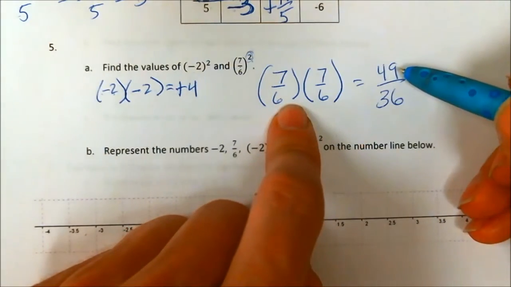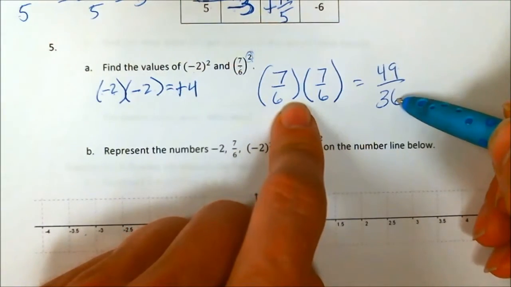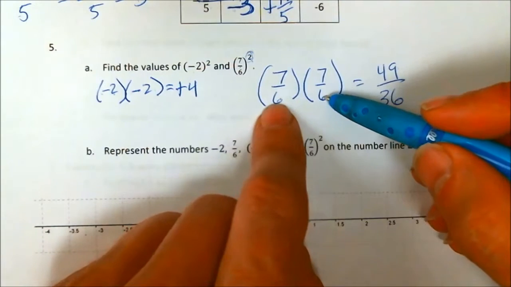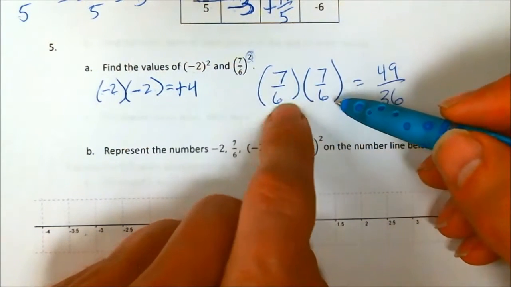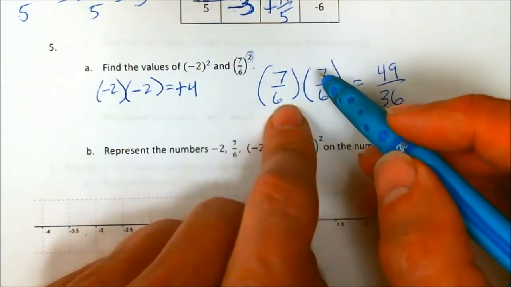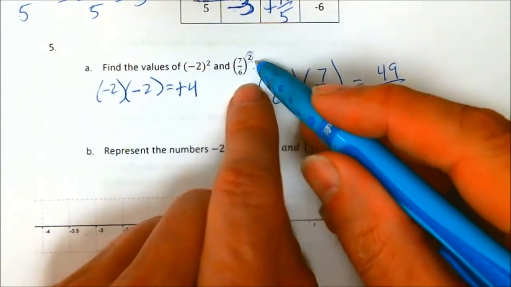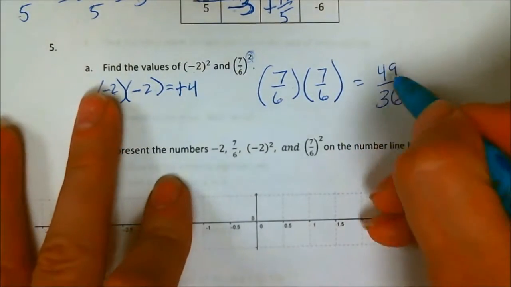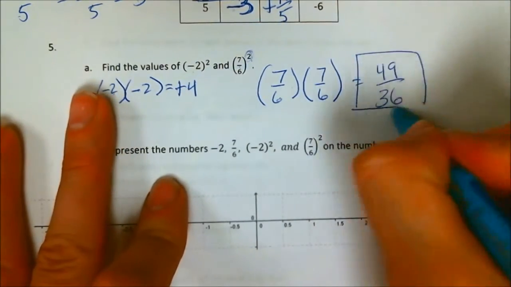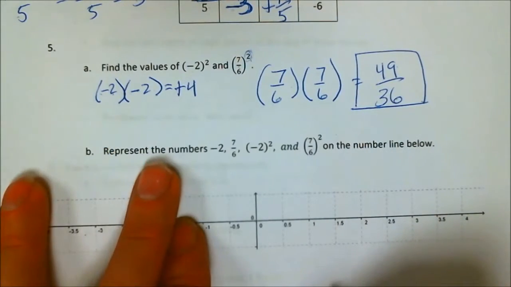A lot of you wrote 49 over 12. You multiplied the 7s, added the 6s. Okay? Practice these until you've got them. If you don't know how to multiply fractions, you will not be able to do this one. Okay? Get online, look that up. All right, 49 over 36 is the square of 7/6.